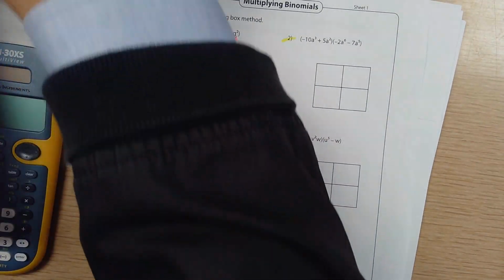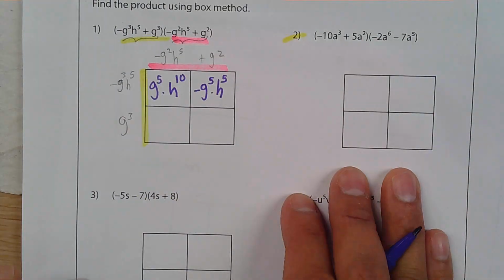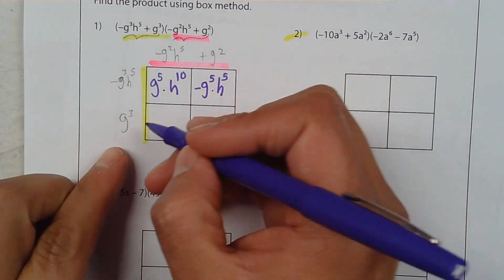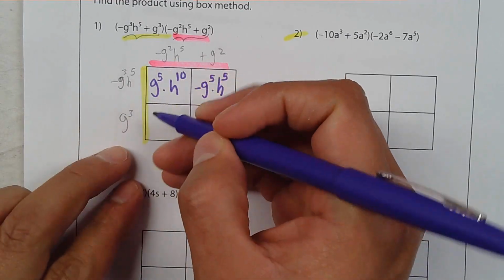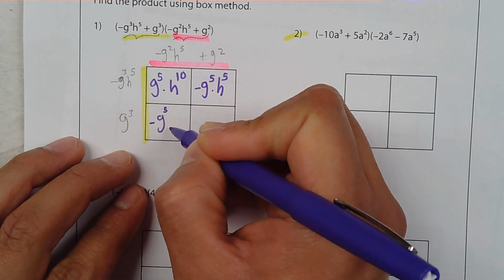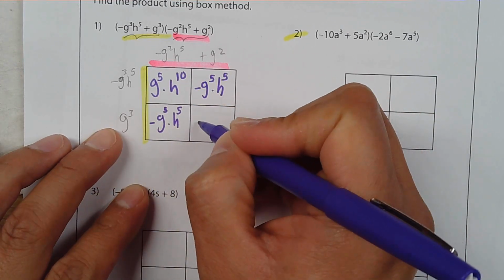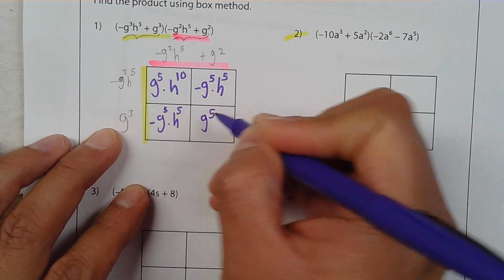You want to zoom in a little bit. There, I think that's a little better. So this will be a negative, positive times a negative will be a negative g to the fifth power times h to the fifth power. This will be just g to the fifth power.